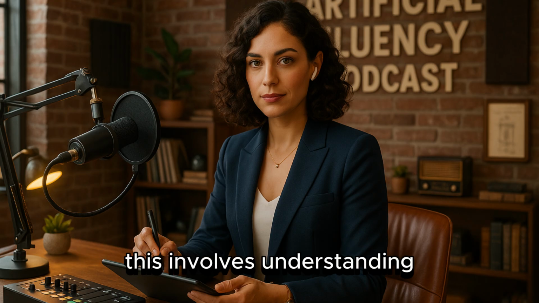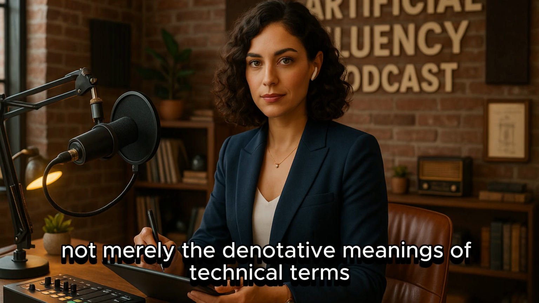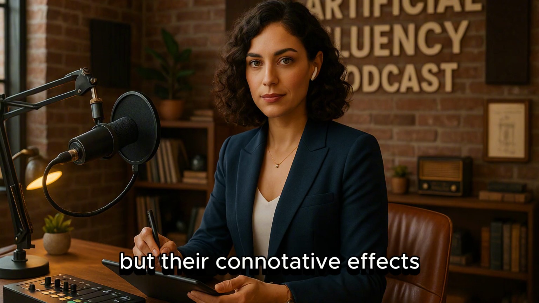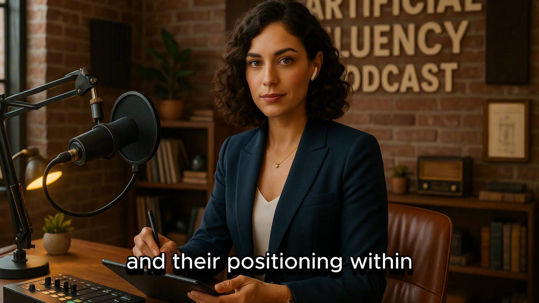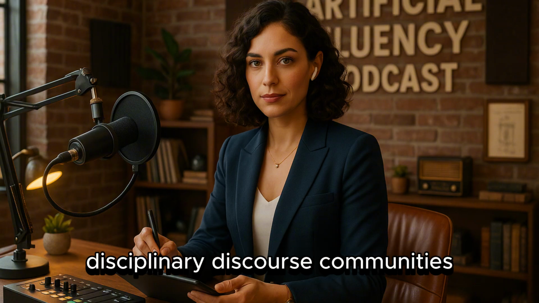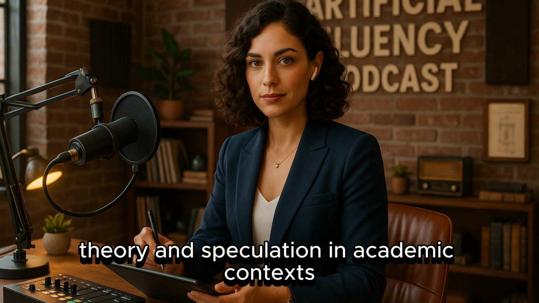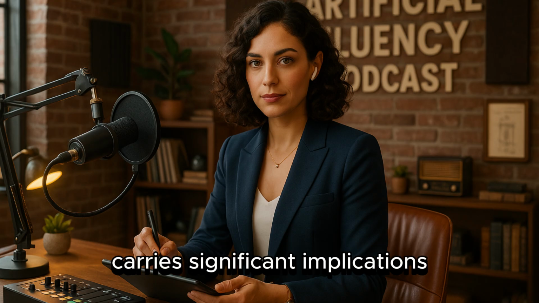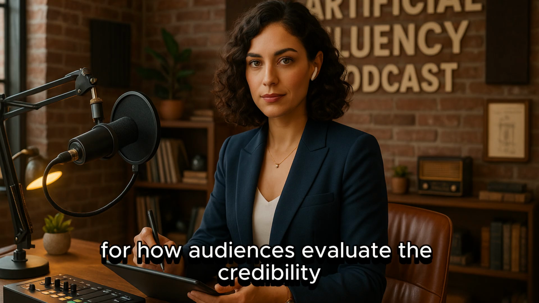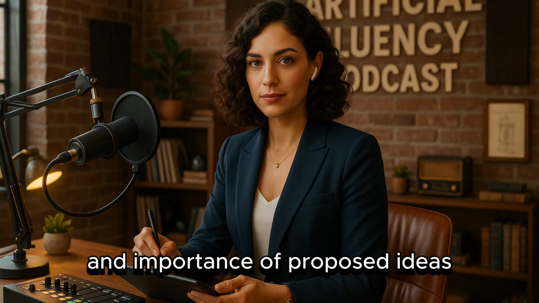This involves understanding not merely the denotative meanings of technical terms, but their connotative effects and their positioning within disciplinary discourse communities. For instance, the choice between hypothesis, theory, and speculation in academic contexts carries significant implications for how audiences evaluate the credibility and importance of proposed ideas.